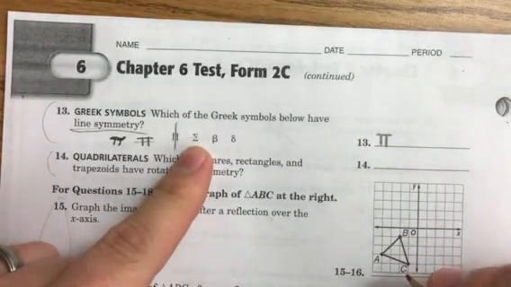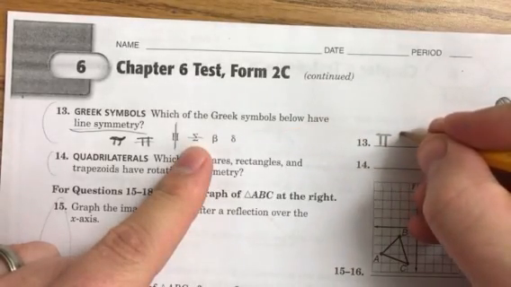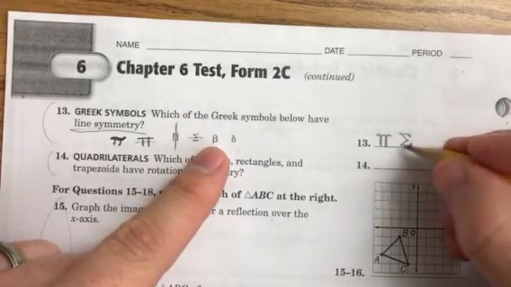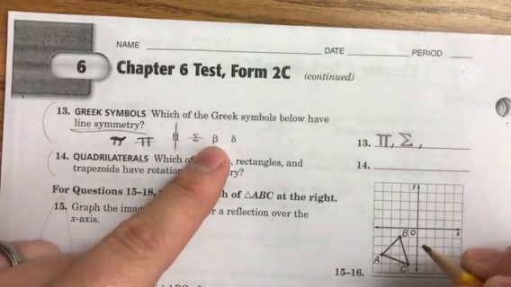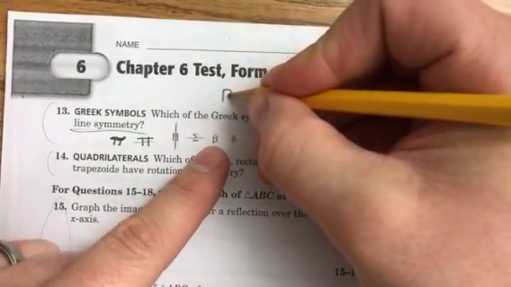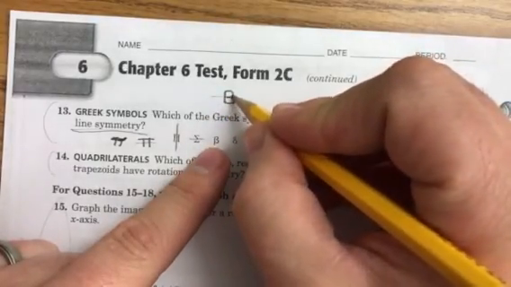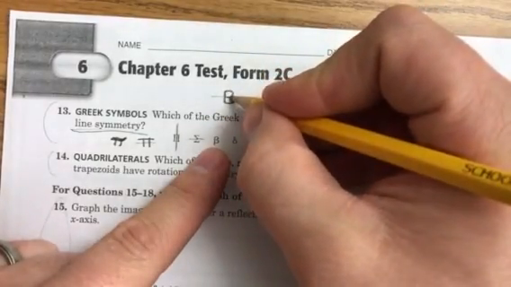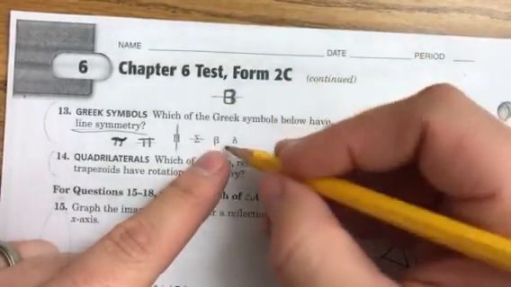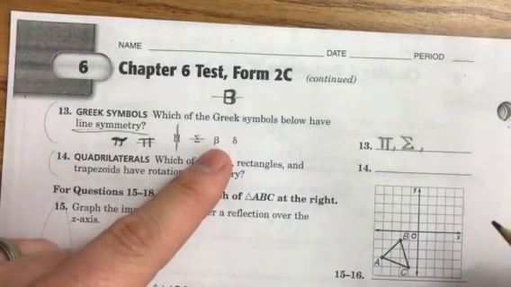This is the uppercase sigma, and it has line symmetry here, so I'll make that symbol right there. And then this is the beta symbol. It's where our B comes from, and our B, if you do it correctly, will have line symmetry here. Now this one doesn't because my bottom hump was a little bit bigger, but if I would make those the same, then we could have line symmetry here. But you can see that this little tail here makes it so that it's not symmetrical.